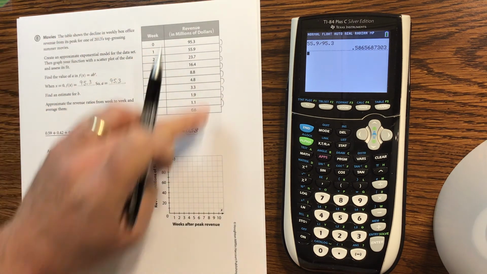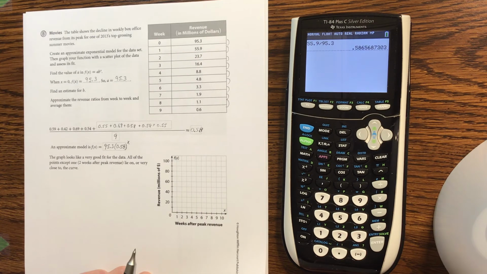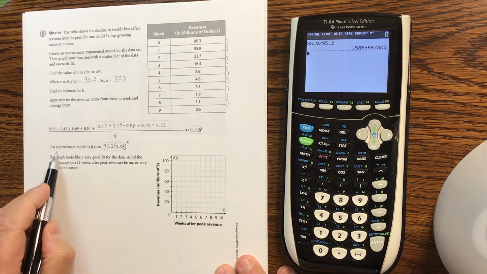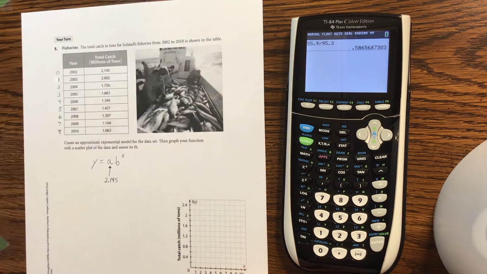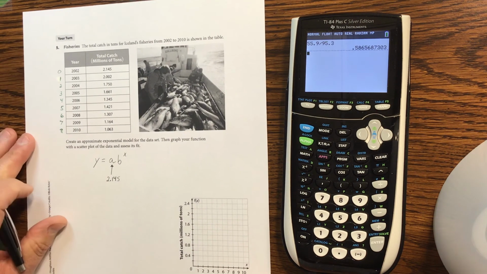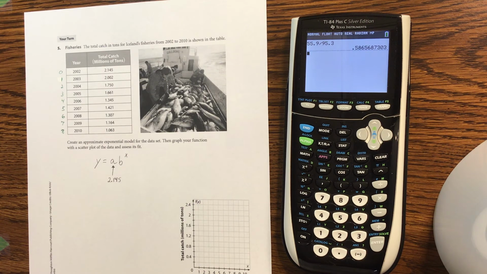This is the algebraic way. So when you read your directions, when they say an approximate model, go ahead and do the algebraic way. All right, now let's look at number 5. And we're going to do this one by the calculator.